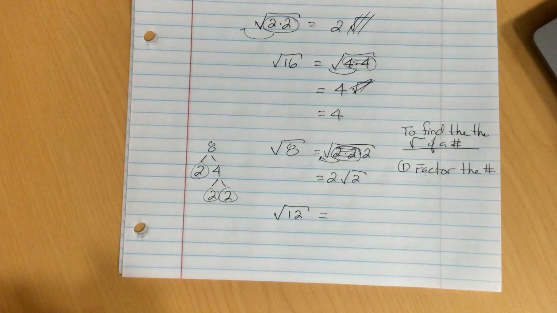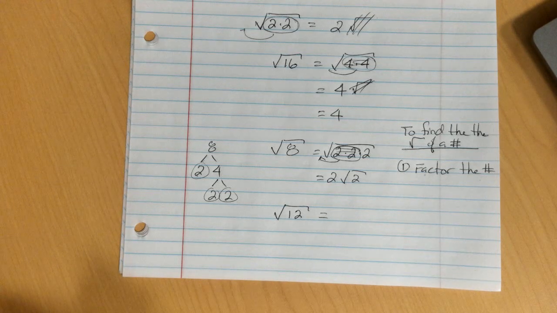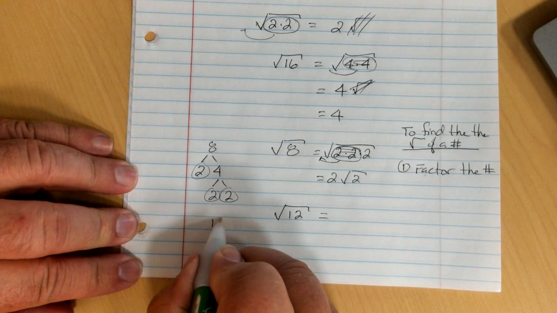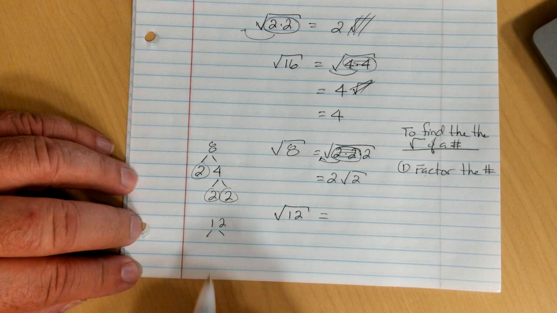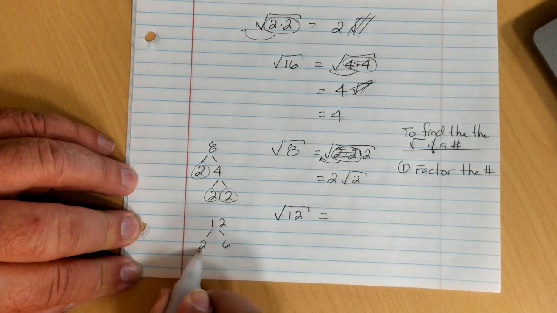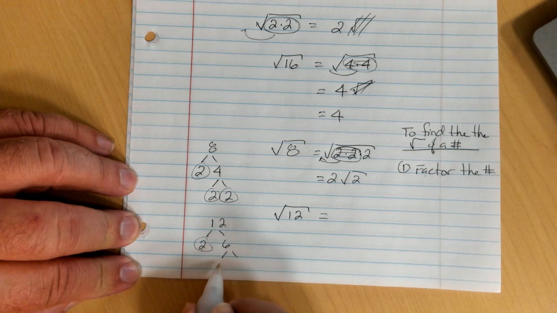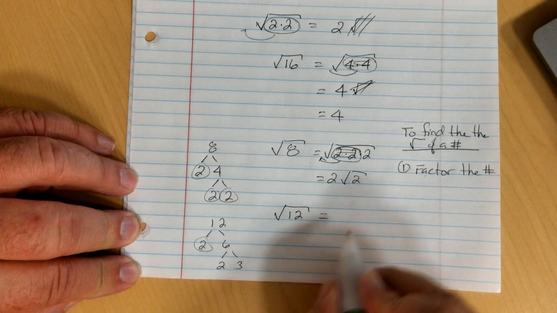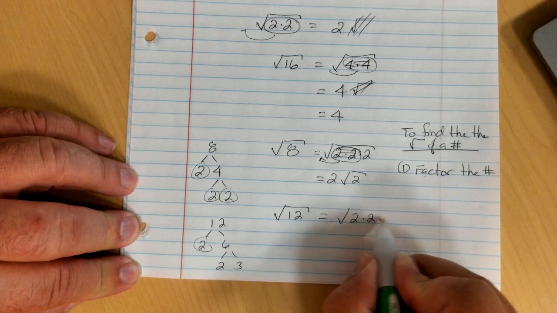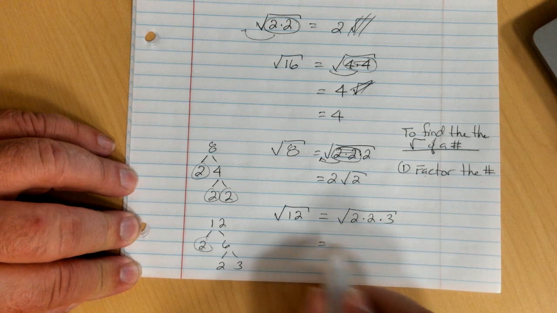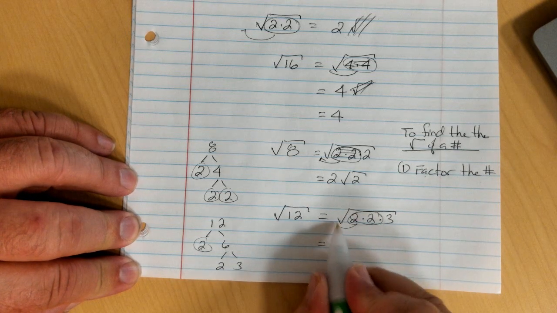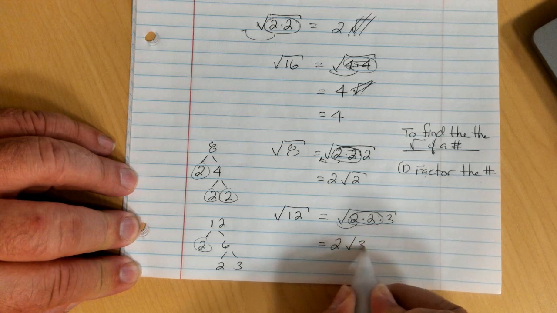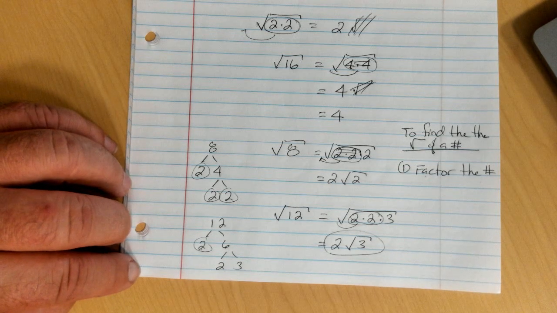How about square root of 12? Again, take the number here. What is 12 made up of? 2 times, what is, 2 can't go any further. What is 6 made up of? So it's made up of 2 times 2. Right. So here we have a pair of numbers. It comes out. All we have left. Pretty cool.